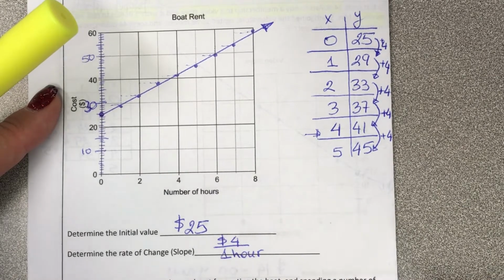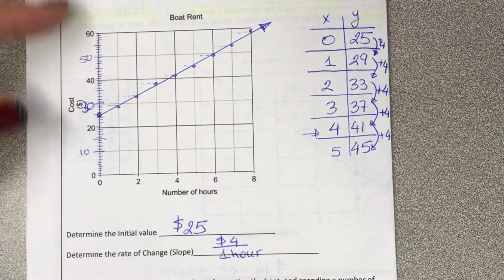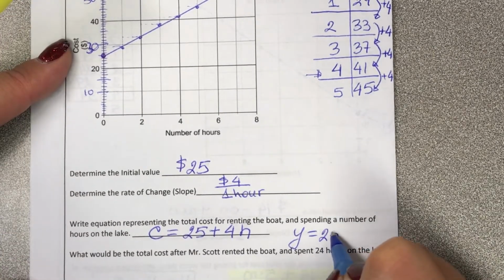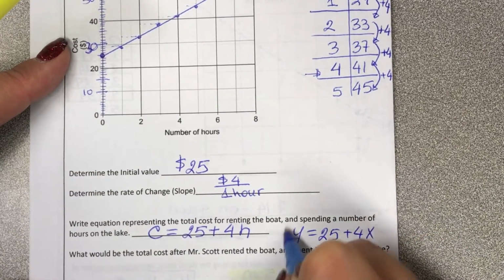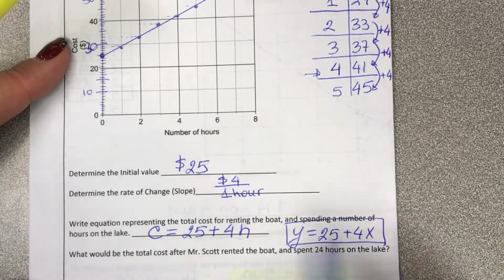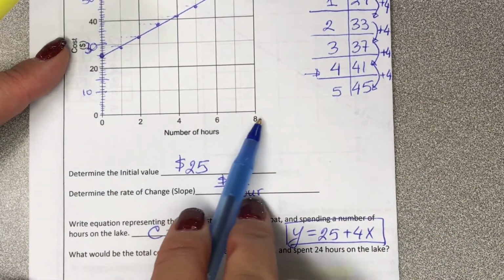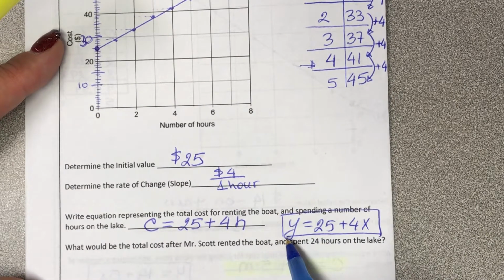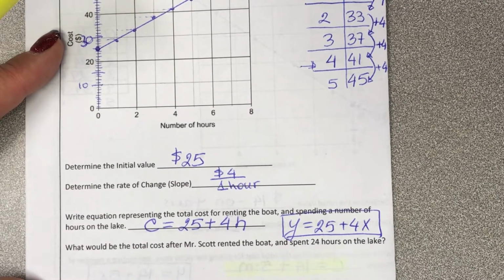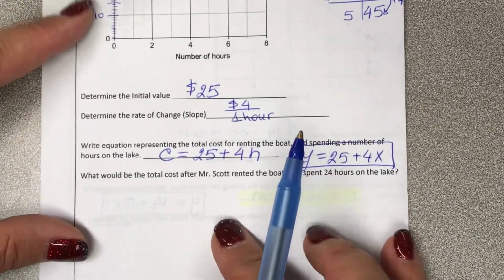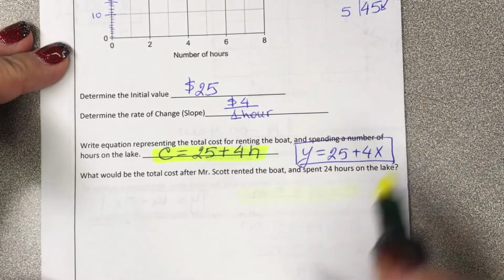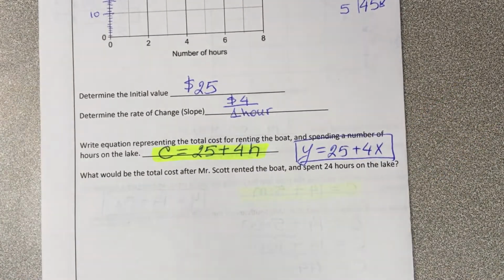In slope intercept form, C, or the cost, is on the y-axis. 25 plus 4x. X is the number of hours, and that is lined up with the x-axis. So in slope intercept form, I can write this as y equals 25 plus 4x. Using our key words from the problem, cost is calculated based on 25 plus 4 times the number of hours.